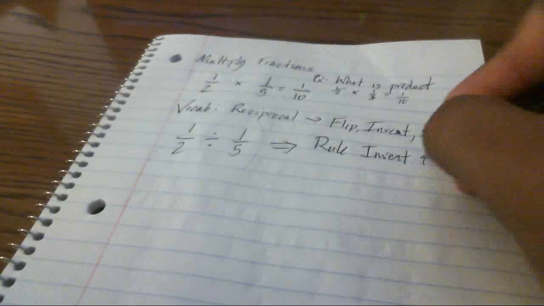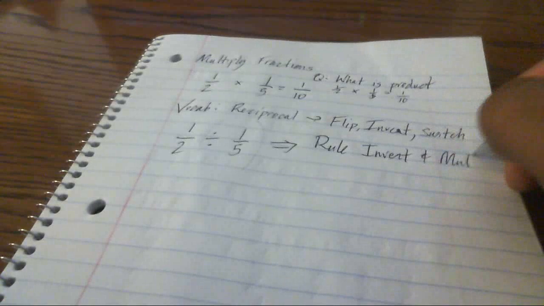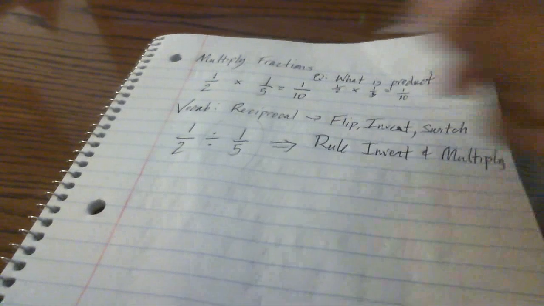So if we take the same 1/2 divided by 1/5, I have to find the reciprocal of the fraction that's after the division symbol. So I'm going to use the rule invert and multiply. I take this second fraction and I reciprocate.